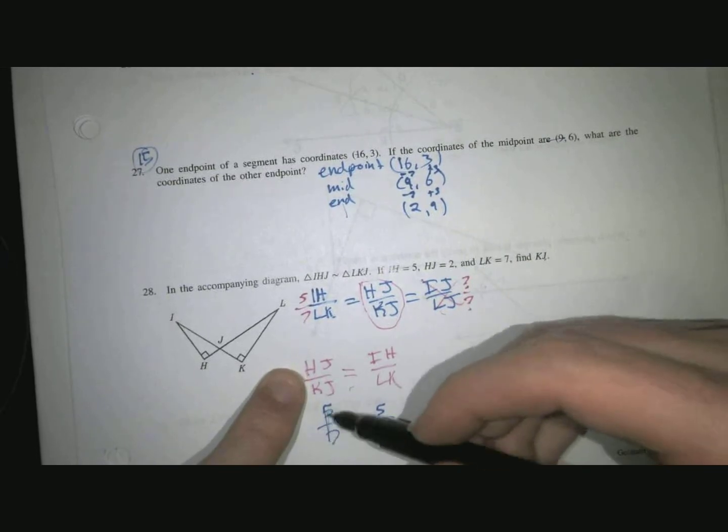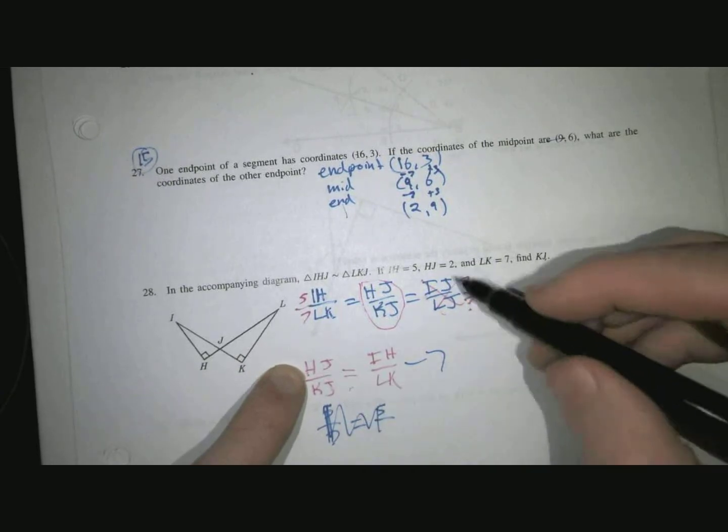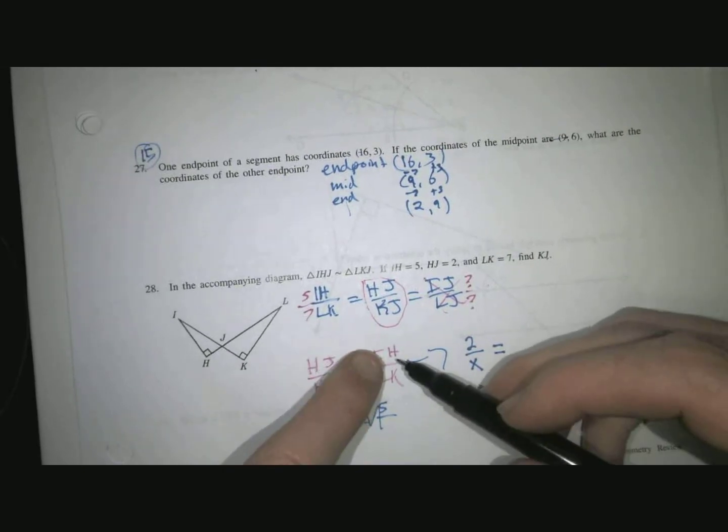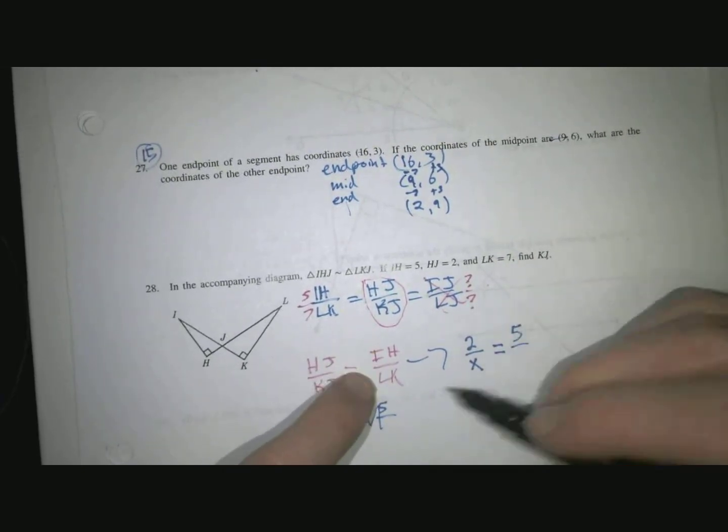Make the substitution. HJ is 2, KJ is the one that we don't know, so we'll call that x, equal to IH is 5, LK is 7.